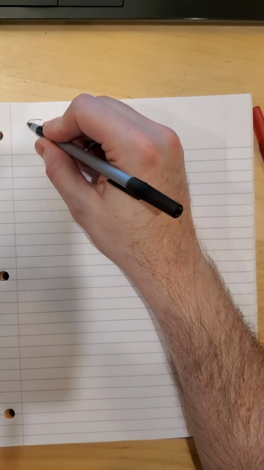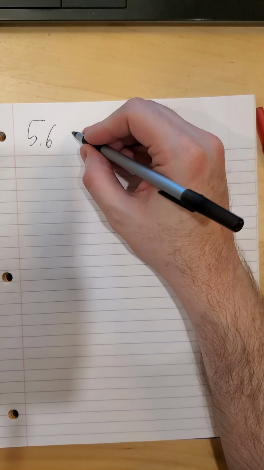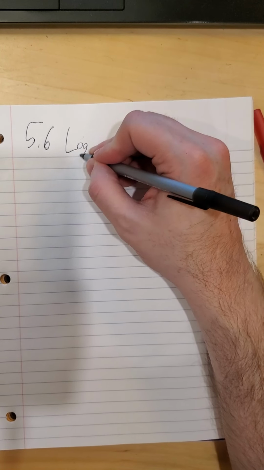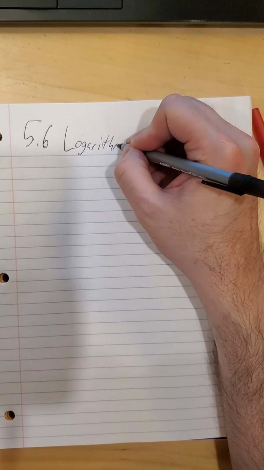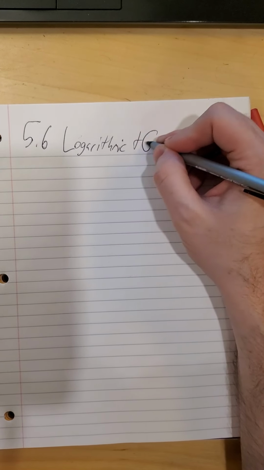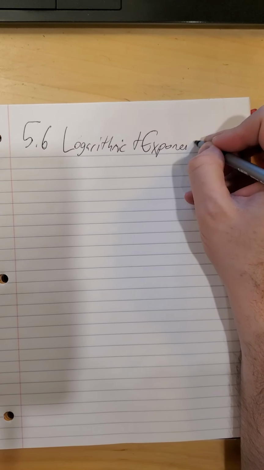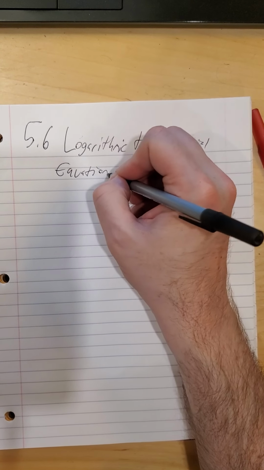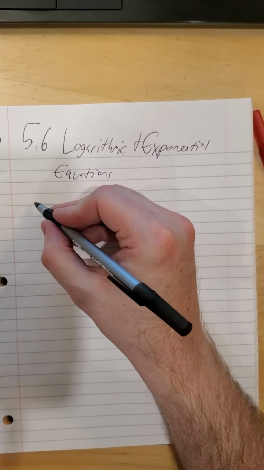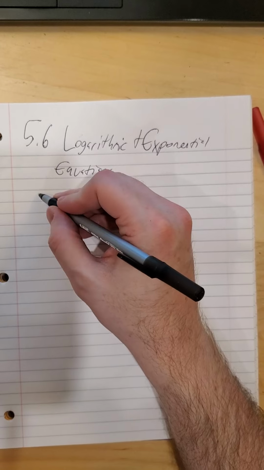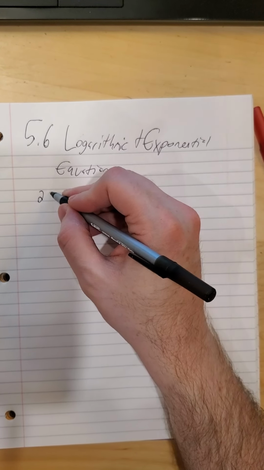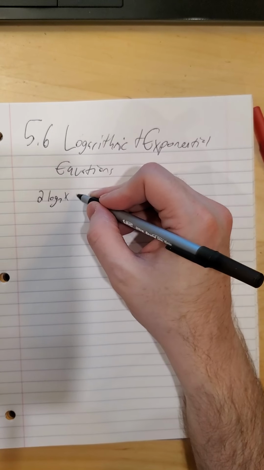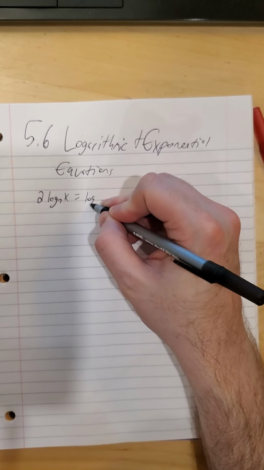Hello and welcome back. In section 5.6, we get to work on logarithmic and exponential equations. So we'll start with one that's going to show off sort of an interesting property of these.